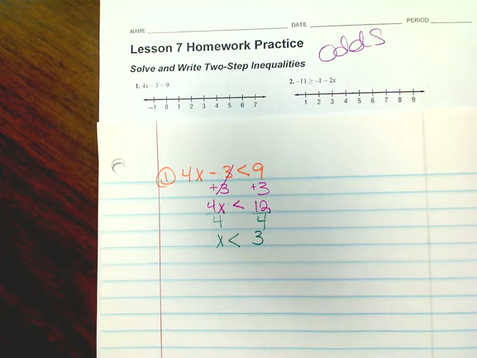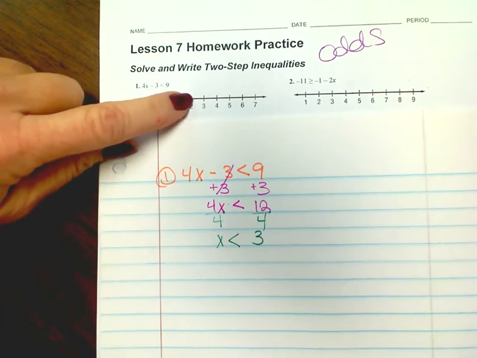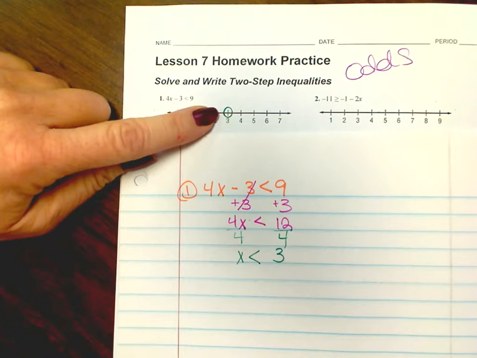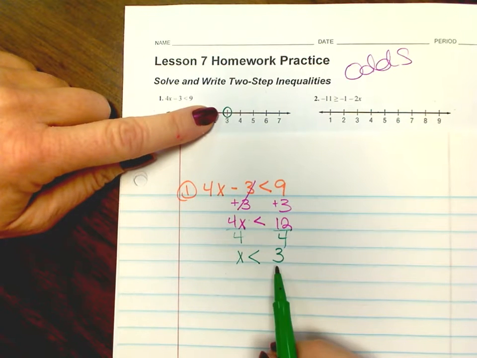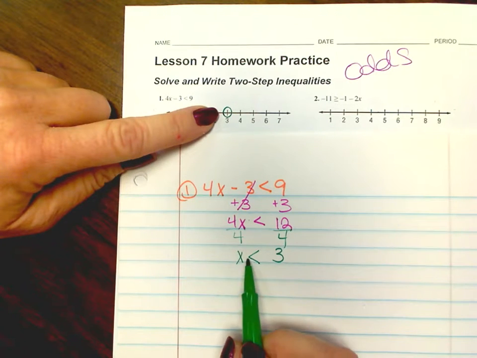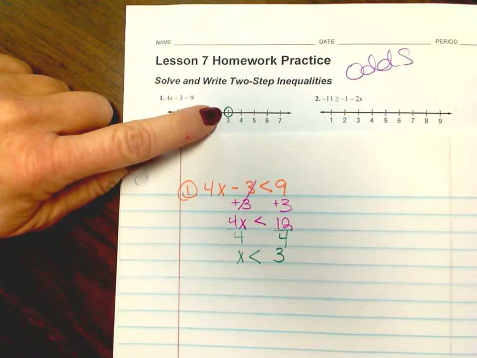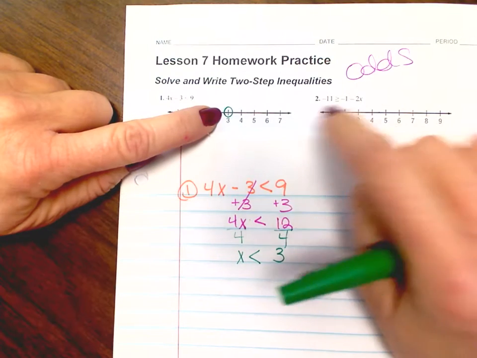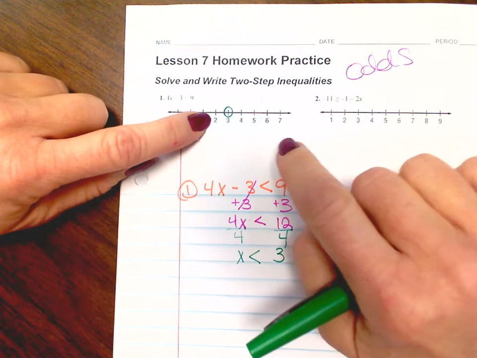So remember, when you graph it, I'm going to find 3 on my number line. I'm going to circle it and then ask yourself, can x be 3? It says x is less than 3, so it cannot be 3. So if x is less than 3, then you have to decide which way to shade it in.